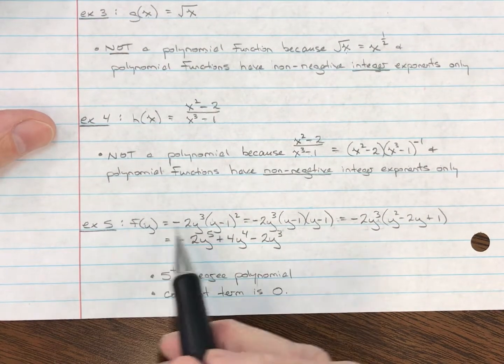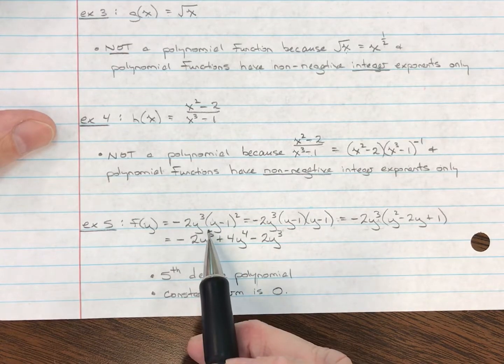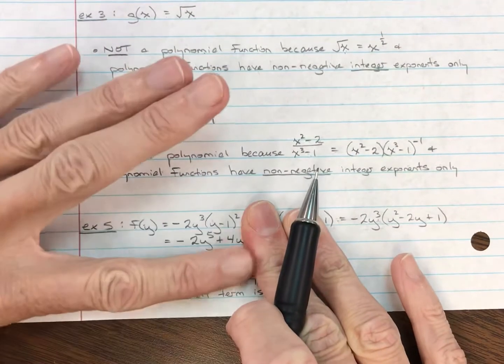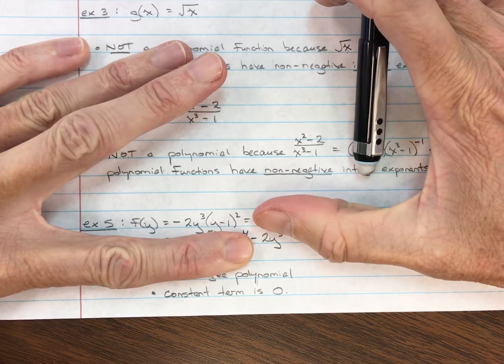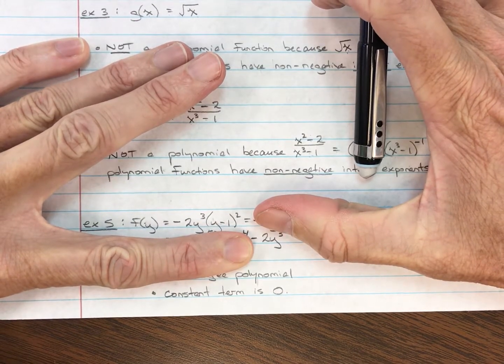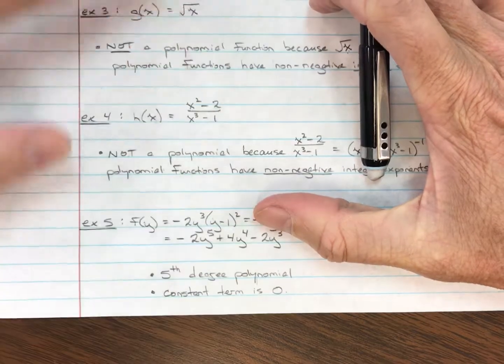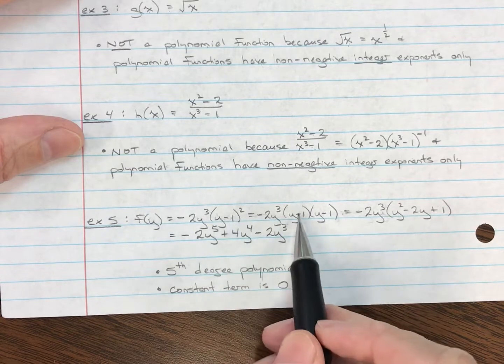Okay, example 5. F of y equals negative 2y cubed times y minus 1 squared. I did the math, but let's stop right here. We're going to have to do some math to this in order to see what its degree is, its constant term, etc. So I first expanded y minus 1 squared.